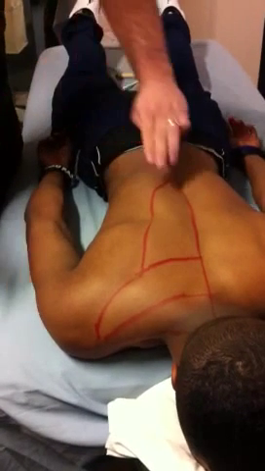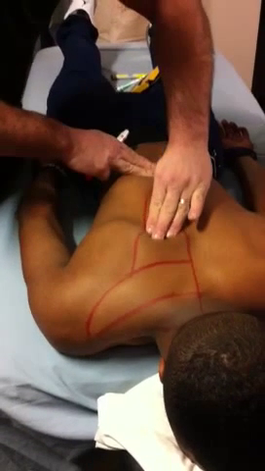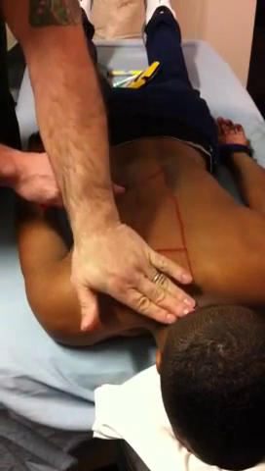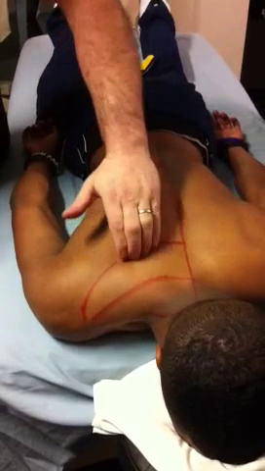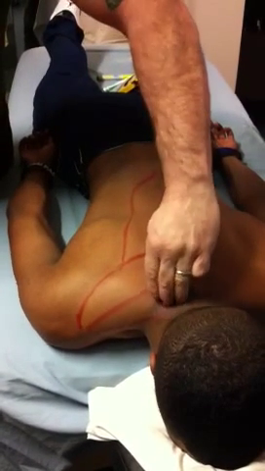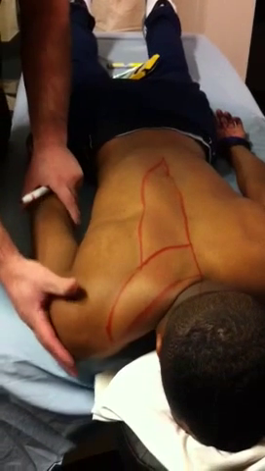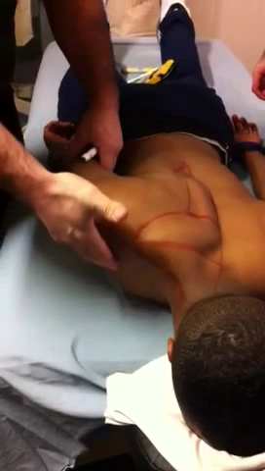So if I need to strip the lower traps, I can strip it in this direction. Middle traps, this direction. Upper traps, this direction. Cross fibers, cross fibers, cross fibers. Okay? Upper traps, elevation. Lower traps, depression. Middle traps, retraction.